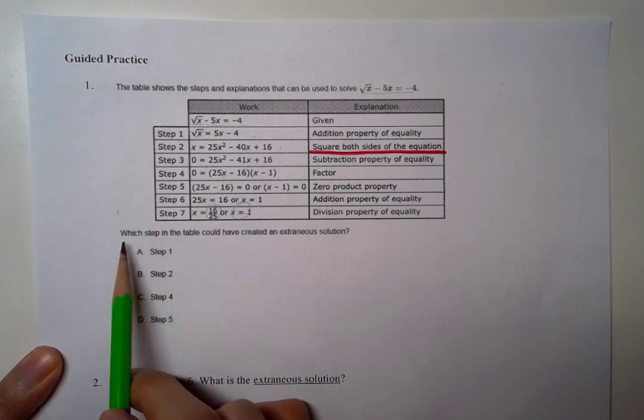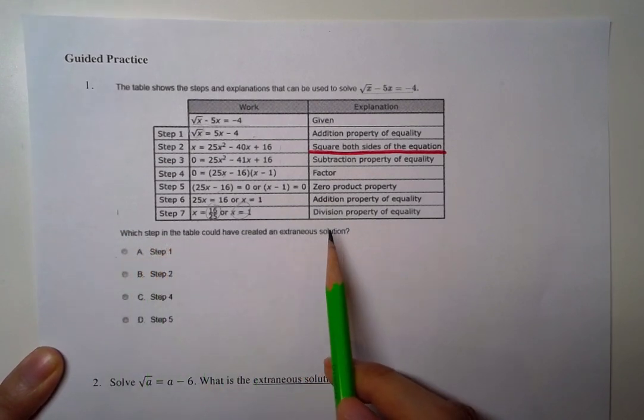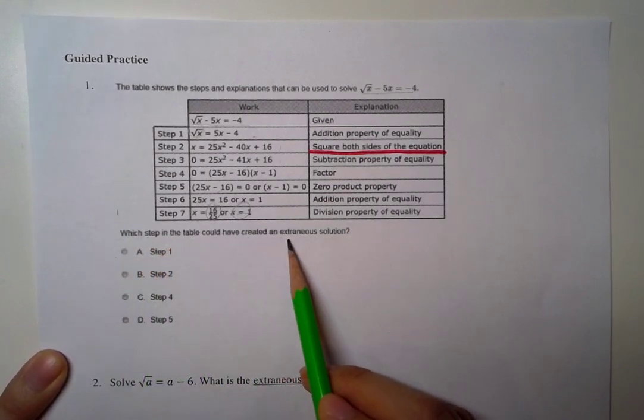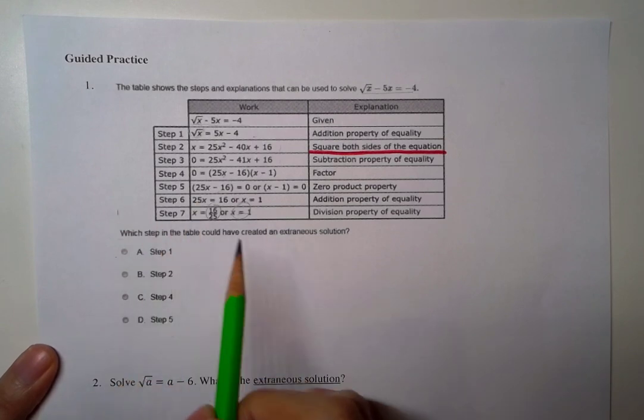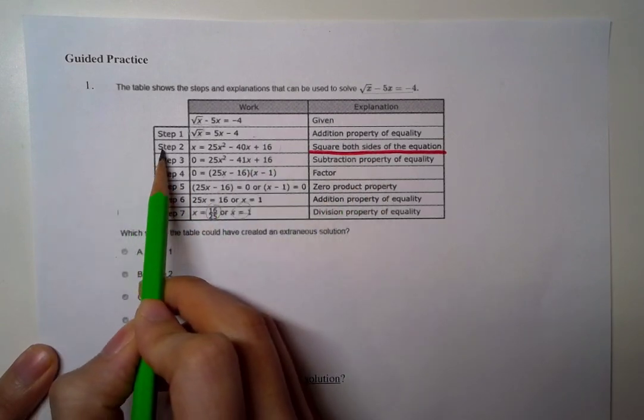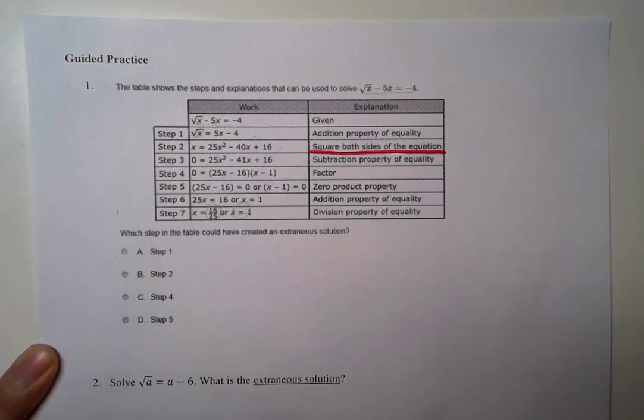And then the question is what? Which step in the table could have created an extraneous solution? So when do you get extraneous? When you square each side. So our answer is step 2. So you're not doing any math for this. They already did it. You're just answering when do you get extraneous. When you square the equation, then there's a chance to get an extraneous solution.